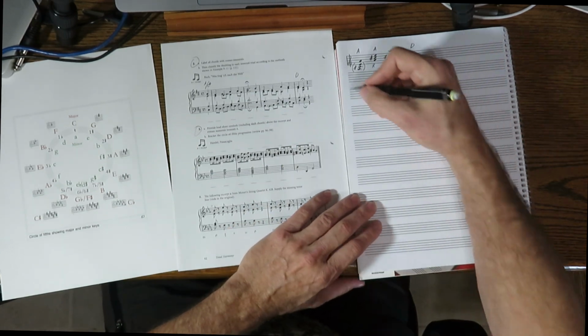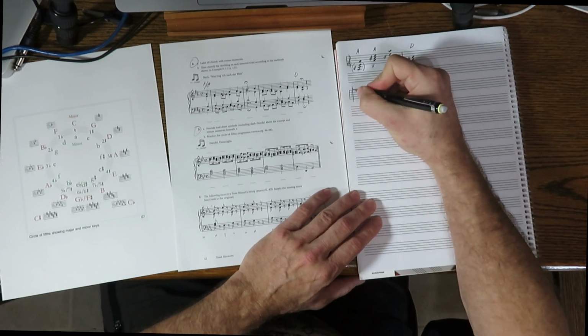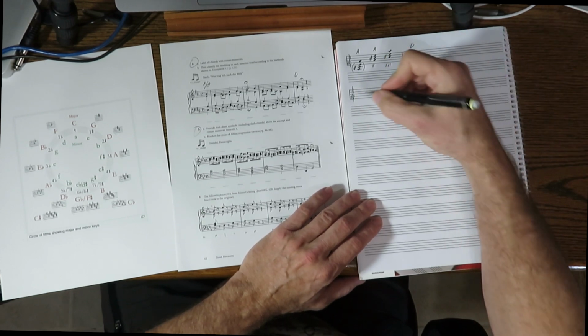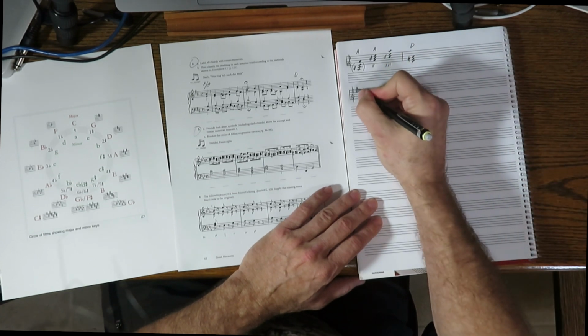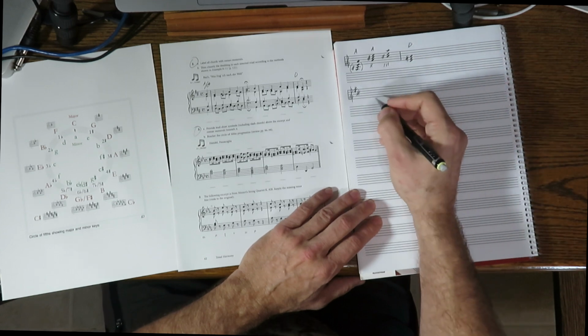The leading tone is raised. So in B minor, we'll do our key signature here, and we'll just write out the scale.